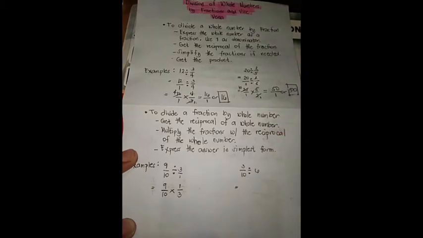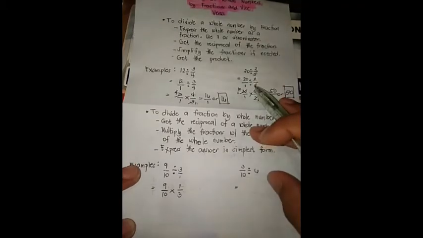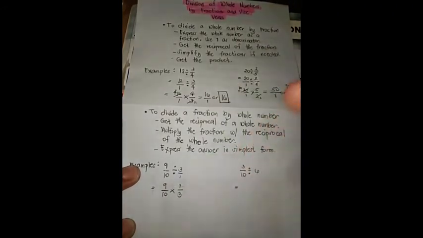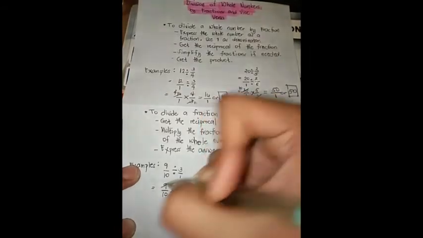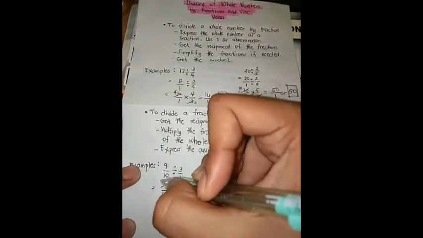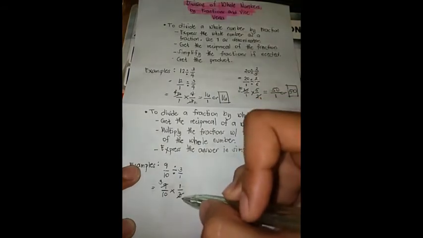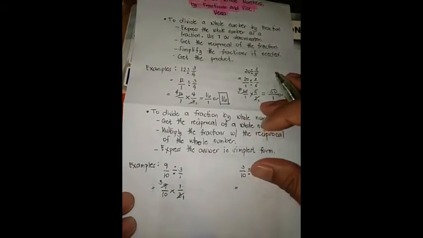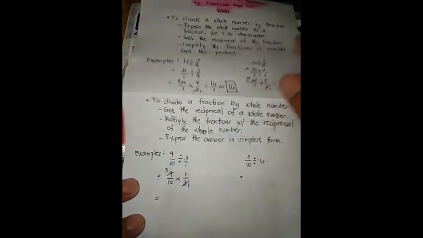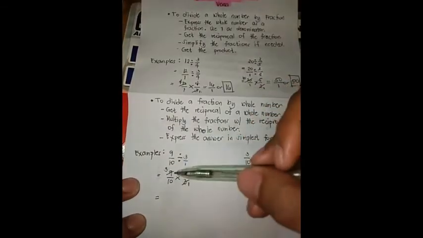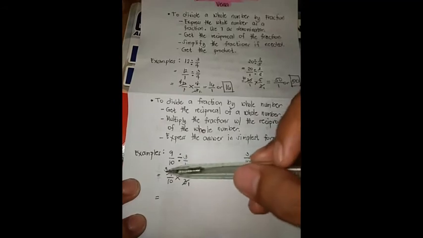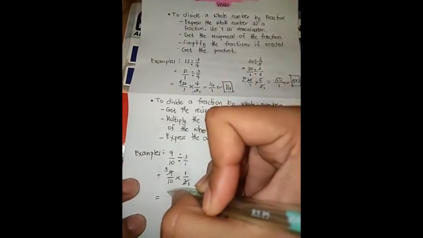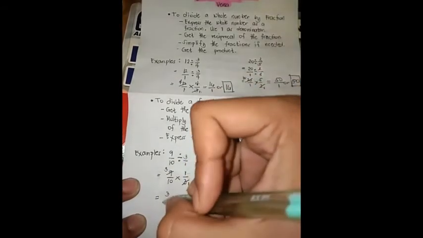Using the cancellation method, pwedeng mas mapadali yung ating pagmumultiply. 9 and 3 have a common factor, therefore pwede natin siyang gamitan ng cancellation method. So, 9 divide 3, we have here 3. And 3 divide 3, we have here 1. Next step is we will now multiply the fraction. Mas madali na natin siyang mamumultiply since mababa na yung ating numbers. 3 times 1, we have here 3. And then 10 times 1, we have here 10.